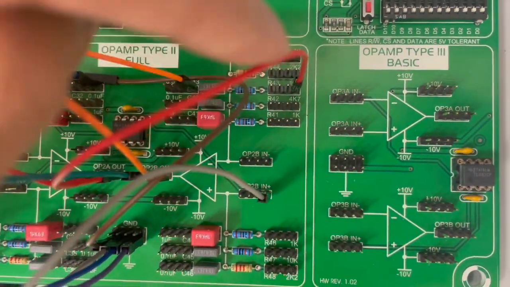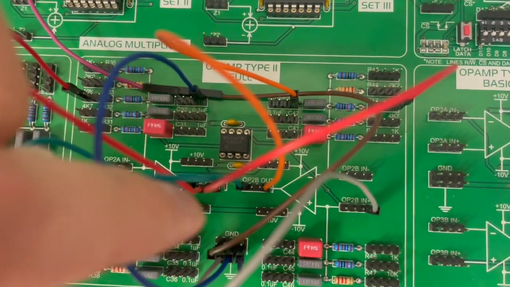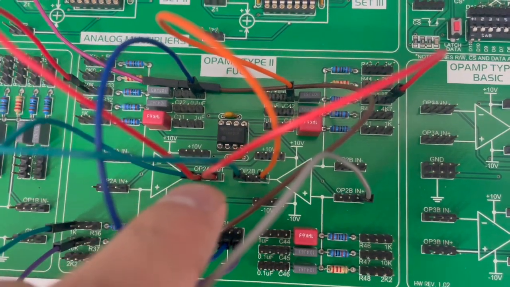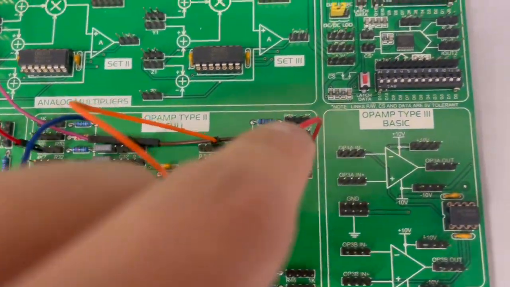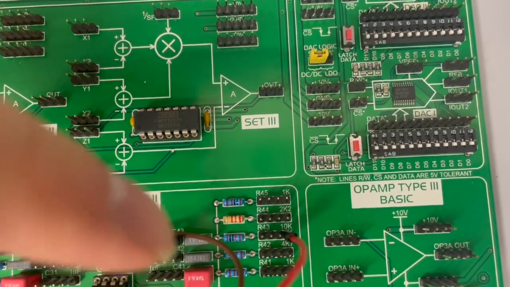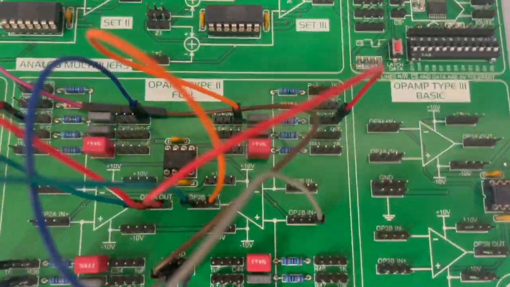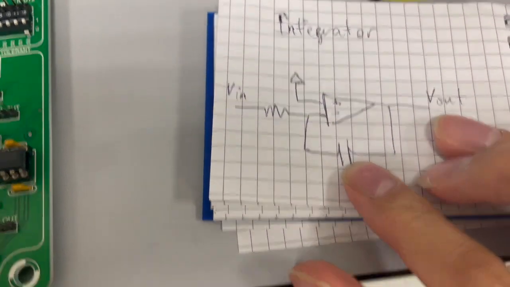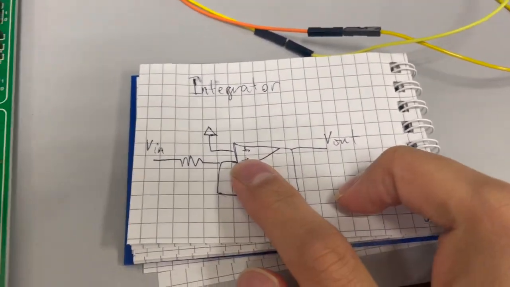So this 10K goes to the minus and goes to the output of the Astable multivibrator. So the output of the Astable multivibrator that produces the square wave goes to the 10K resistor that goes to the minus of the integrator, as seen here. So once we connect everything, one more time, there is this 10K resistor, the smallest capacitor is 0.1 microfarad, and the plus goes to the ground.